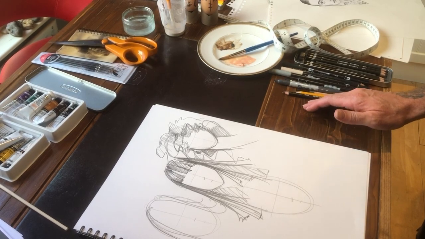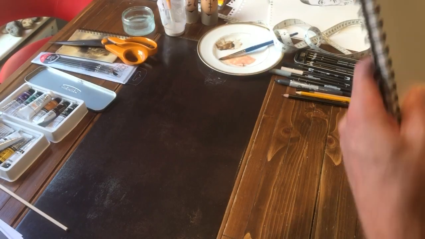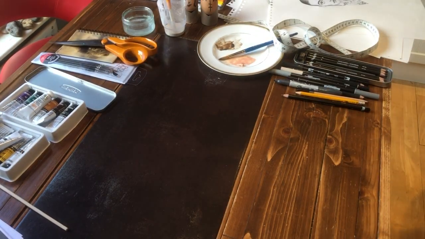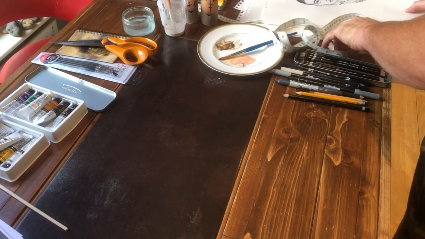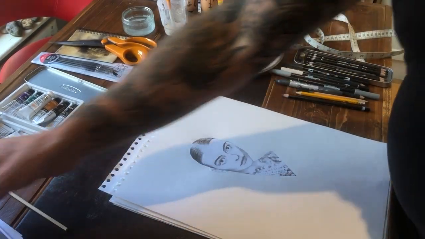But what I'm also going to do now is show you a cheat's way for doing features, because someone asked me the other day how you can cheat with features. Okay, so one of my favourite ways is to use photocopies.